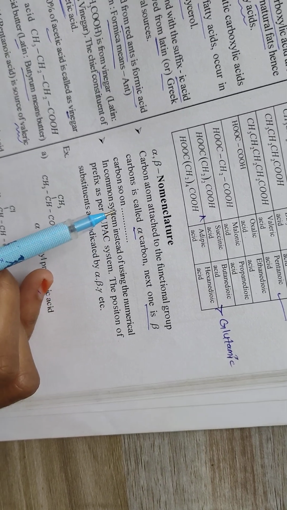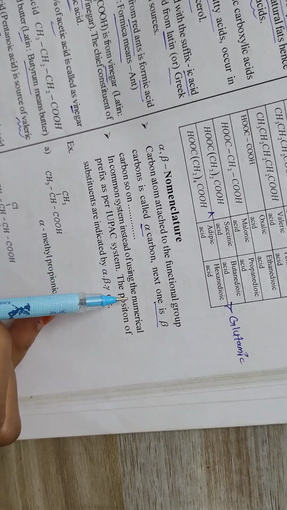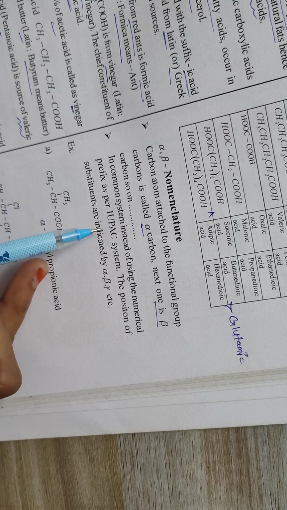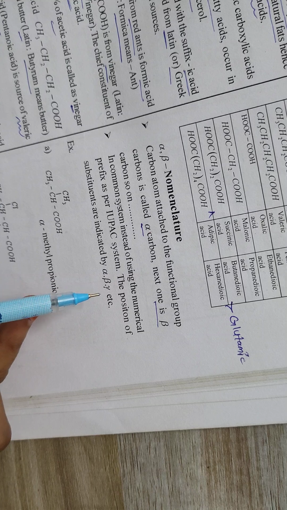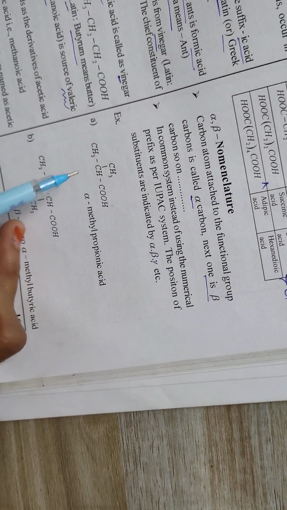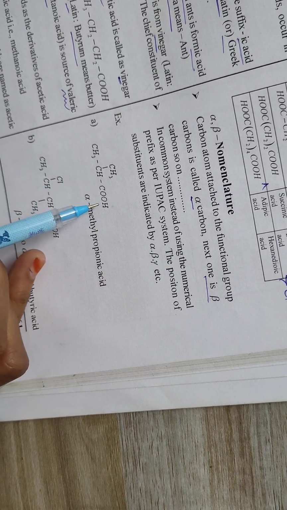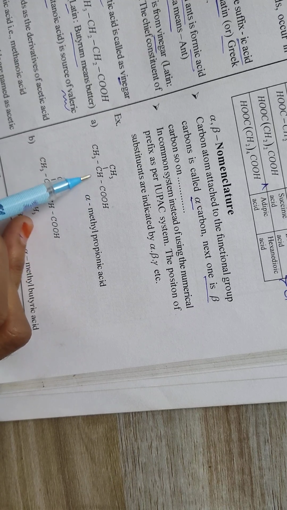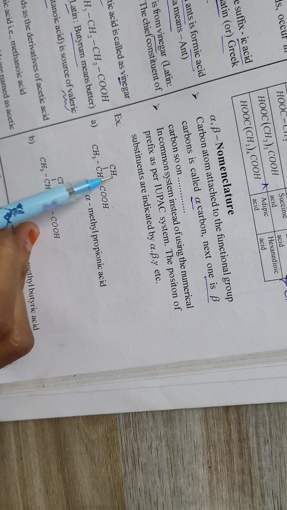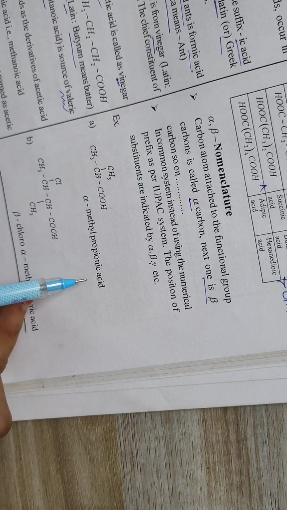So in the common system, instead of using the numerical prefixes of the IUPAC system, the positions of substitutions are indicated by alpha, beta, gamma. For example, we see CH3, CH, COOH; the carbon next to the functional group carbon is the alpha carbon: alpha methyl propanoic acid.